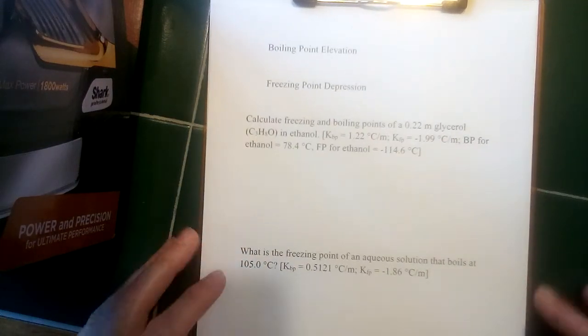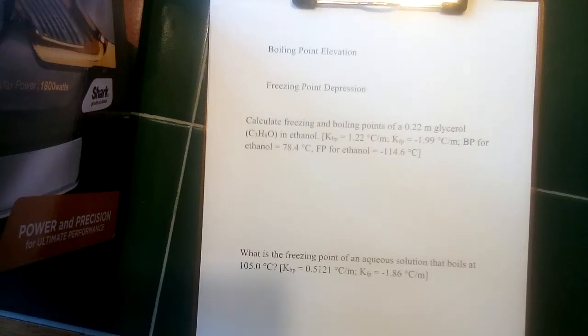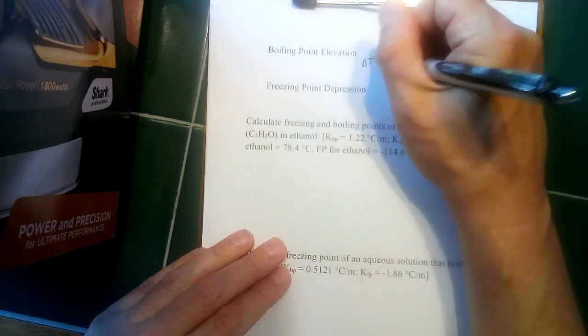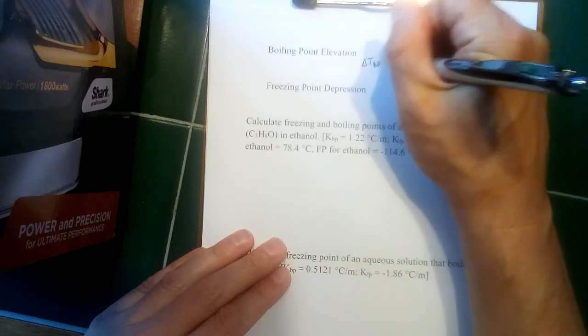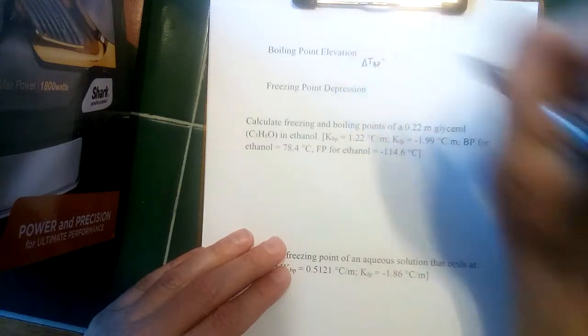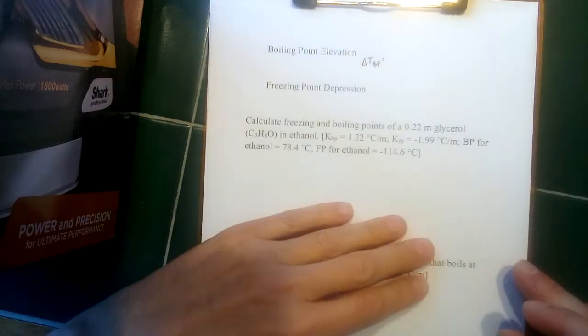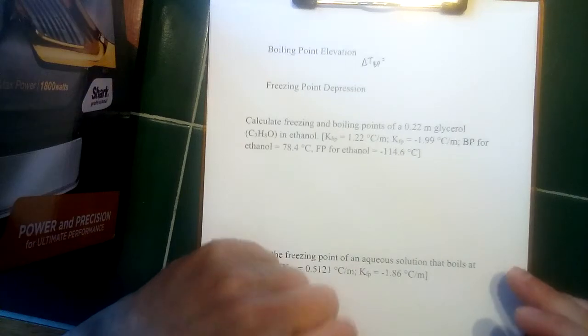Now, for boiling point elevation and for freezing point depression, there's an equation that's going to relate how much the temperature changes. So a change in temperature of the boiling point. And again, watch that delta. That means it's a change in temperature. It's not the actual temperature. It'll be a change from whatever the boiling point of the pure solvent would be.